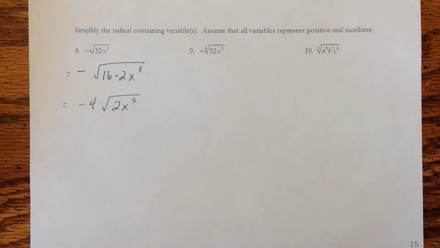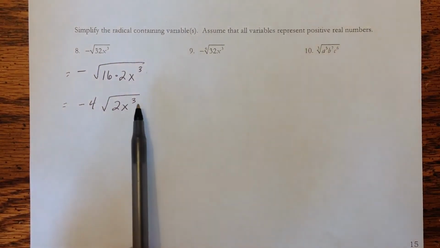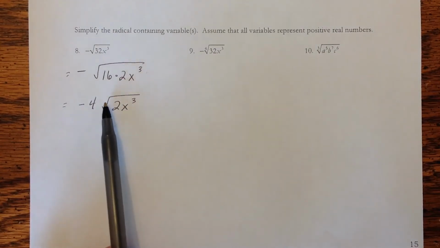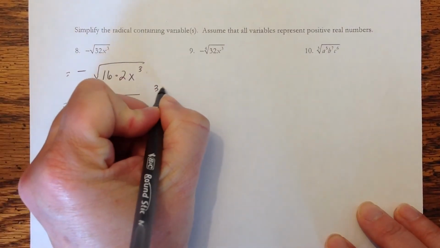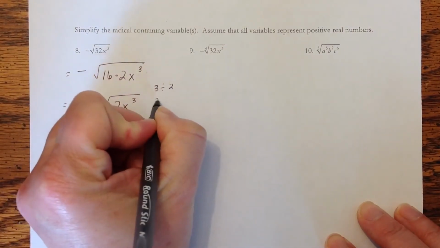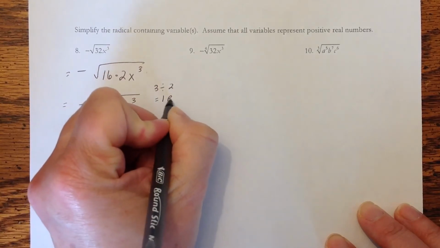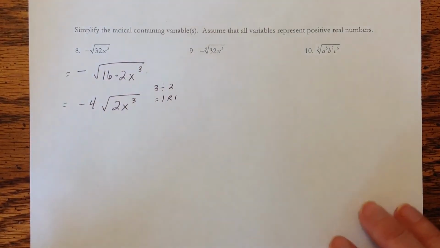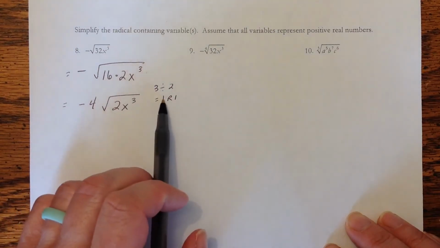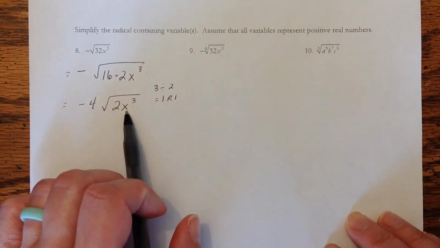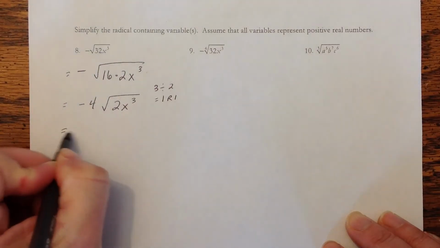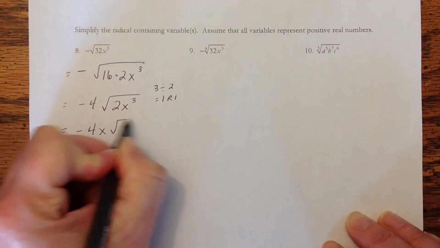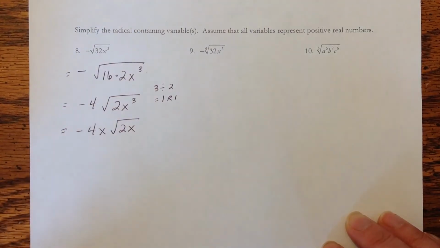Now, I can't leave x cubed because my inside power is bigger than my outside index. This outside index is 2, so remember how to handle that is by division. So you want to take 3 divided by 2. Well, 2 goes into 3 one whole time with a remainder of 1. So the whole value tells you how many x's come out, and the remainder tells you how many are left behind. So this is negative 4x square root of 2x.